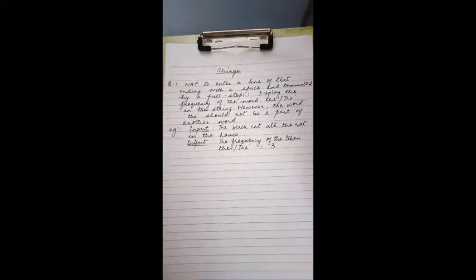For example, if we take the input as "the black cat ate the rat in the house", the output should be 3. The frequency of the token "the" in the string given, "the black cat ate the rat in the house", is 3. So the output should be 3.